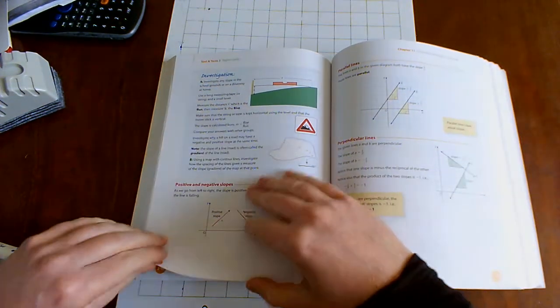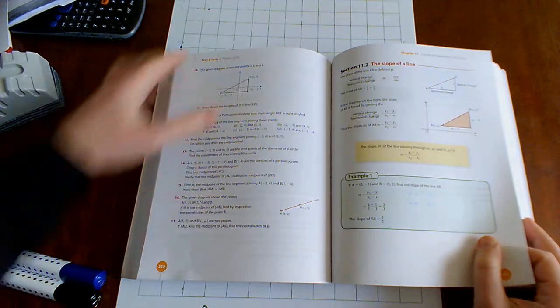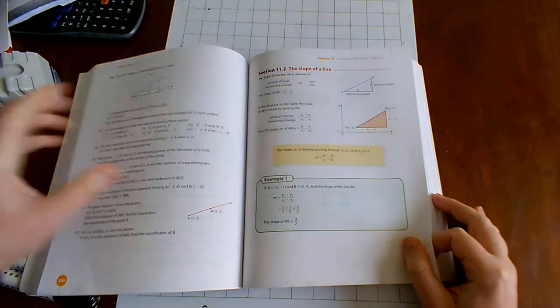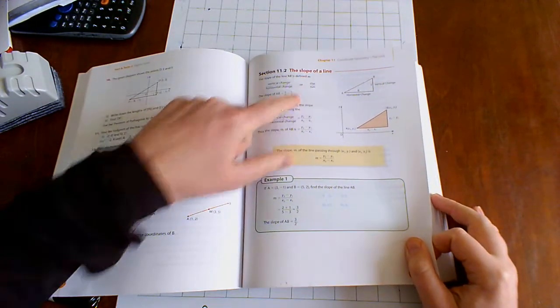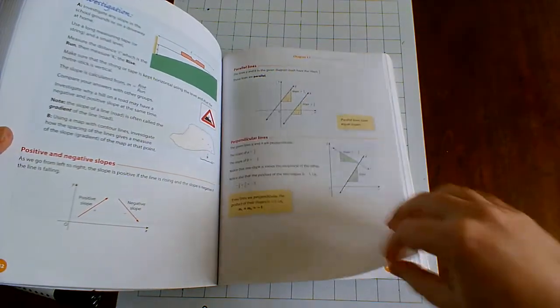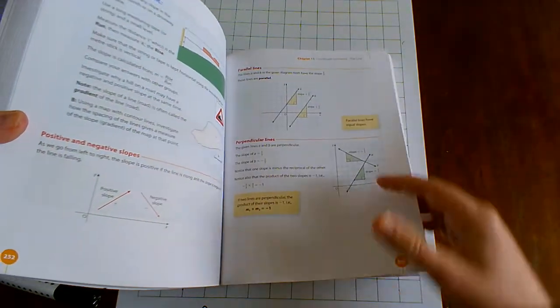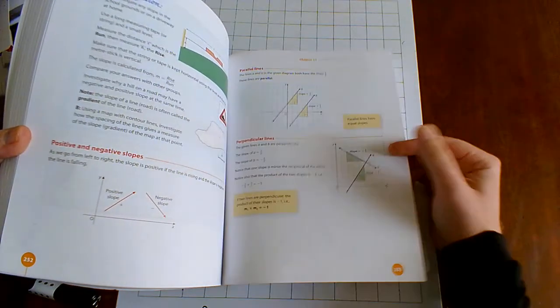Morning guys, the last day we introduced the slope of a line and we showed you how to find the slope from rise over run or from the formula, and we talked about positive and negative slopes and we stopped there. Okay, so we're going to look today at parallel and perpendicular lines, and there's actually a section in the chapter later on that looks at this as well.